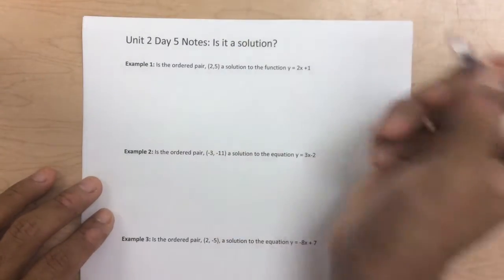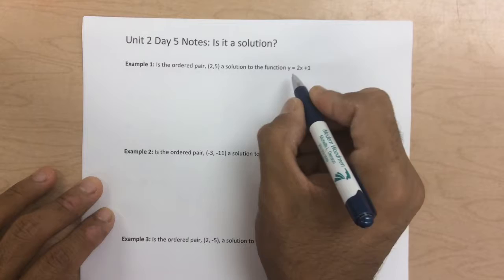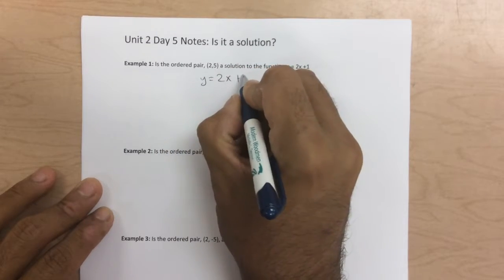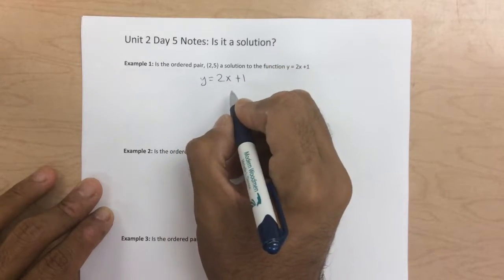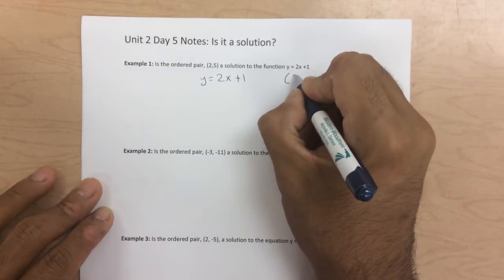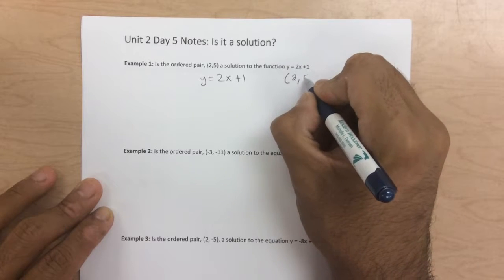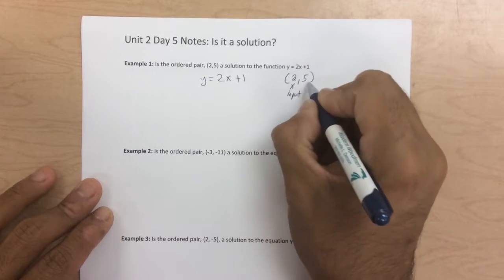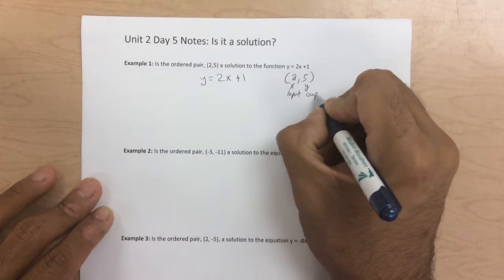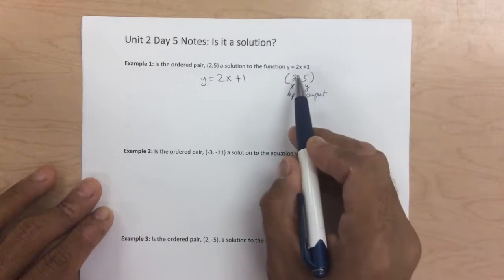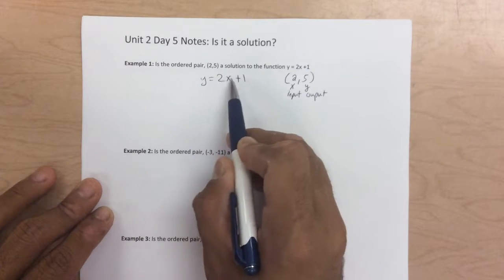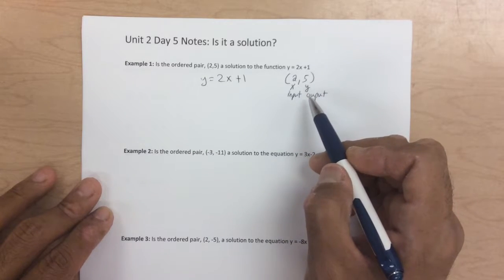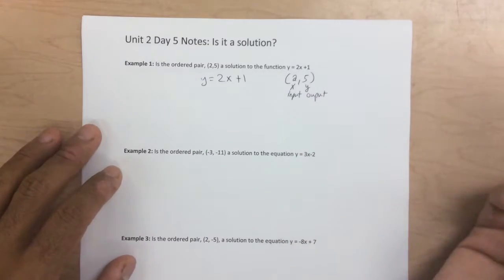So let's start off by rewriting the equation that they're giving me, which is y equals 2x plus 1. So this is the machine I'm going to be using. Now they're telling me if I were to plug in 2, because that's my x, that is my input, then I should get y as my output, which is 5. So they're saying if I plug in 2 into this equation, if I do the math correctly, then I should get 5 as my output. That is what they're saying. So let's go ahead and try that and see if it's true.